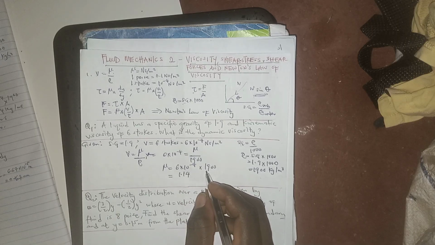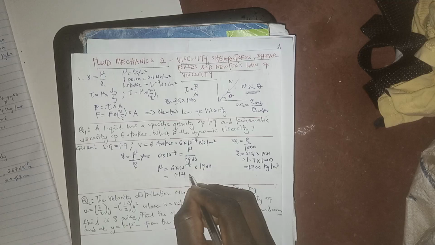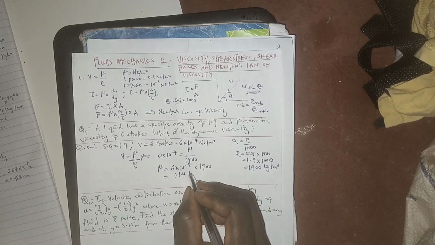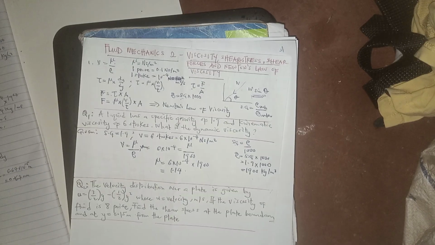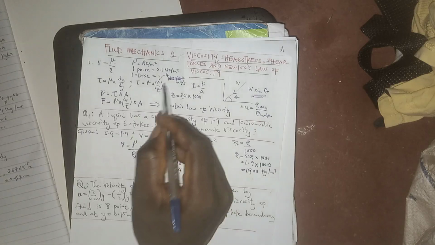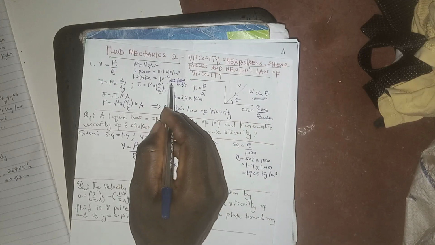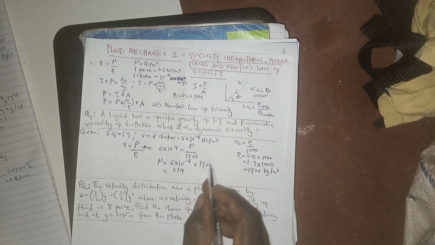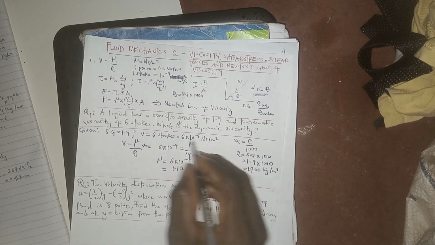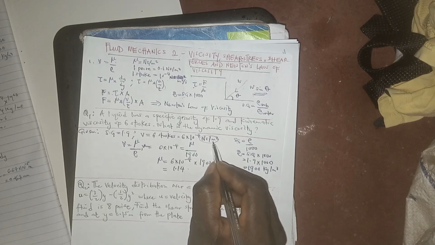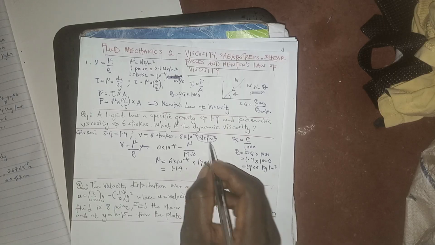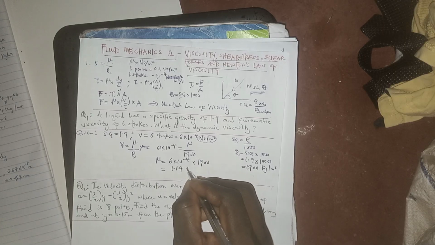The unit for dynamic viscosity is in... let's continue, there should be an adjustment here. This is for kinematic viscosity here. So the unit for kinematic viscosity is meter square per second. This is not, this is for dynamic viscosity. So this should be here.